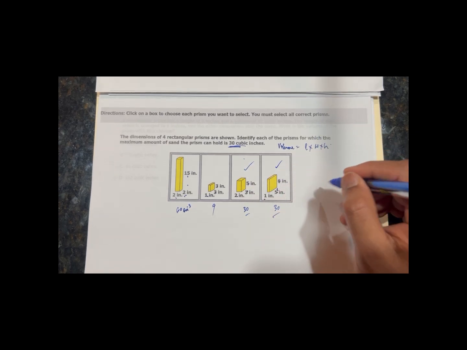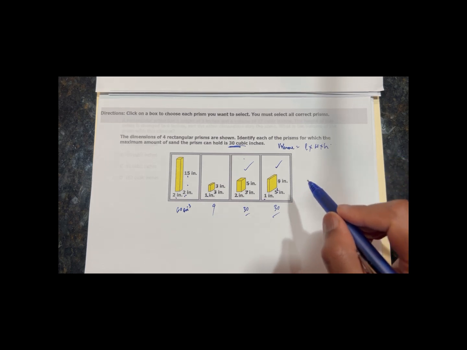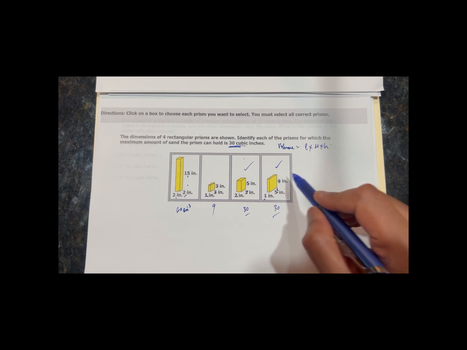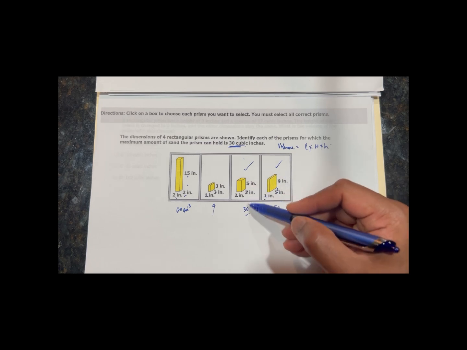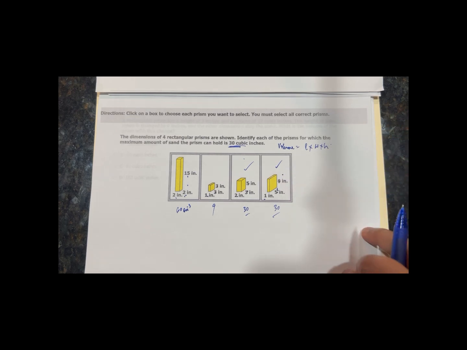Sometimes you will have questions where you have to select more than one. So make sure if they give you an option that you double check everything so that you're not just selecting one. You could calculate this and say, hey, I'm done. No, you should always check this too.